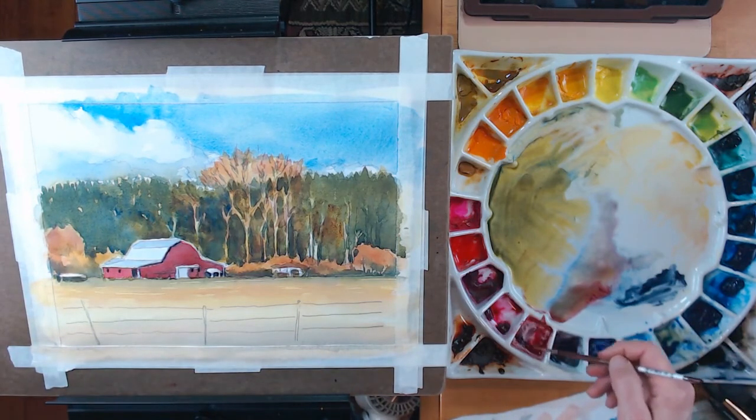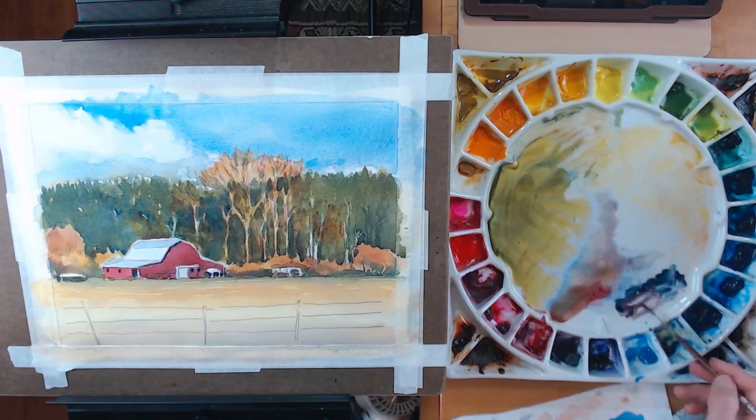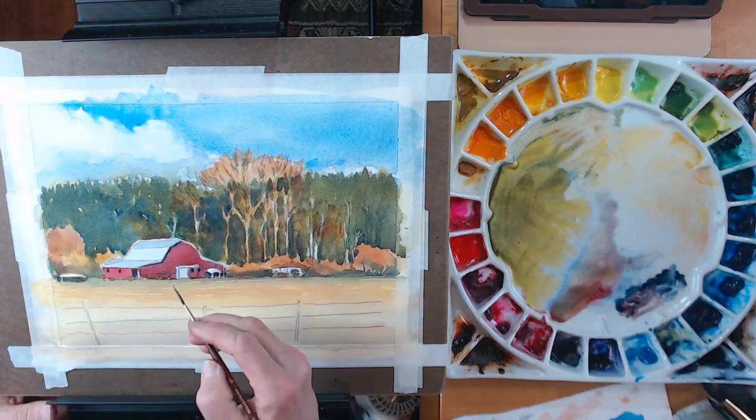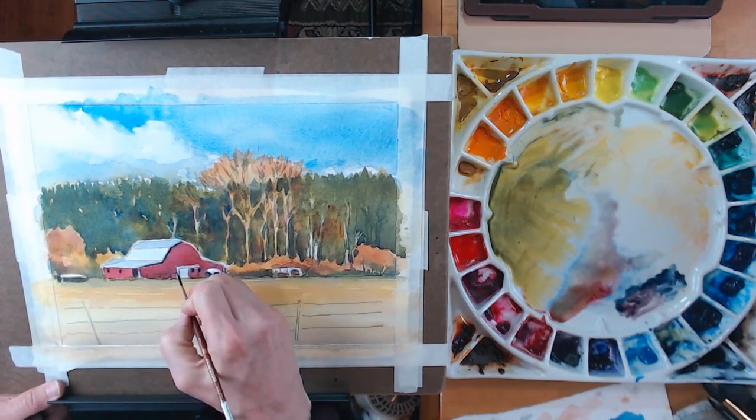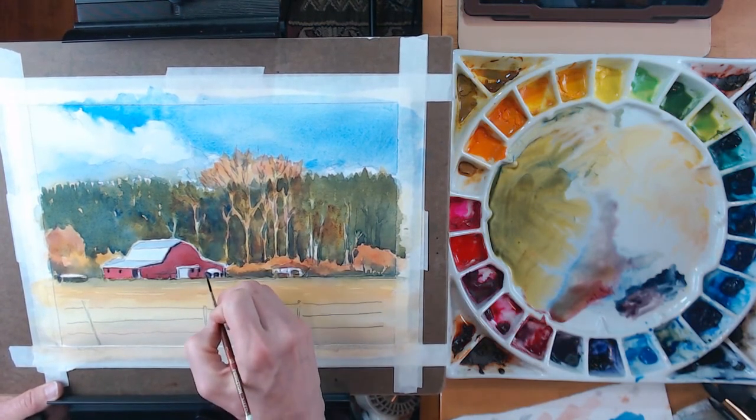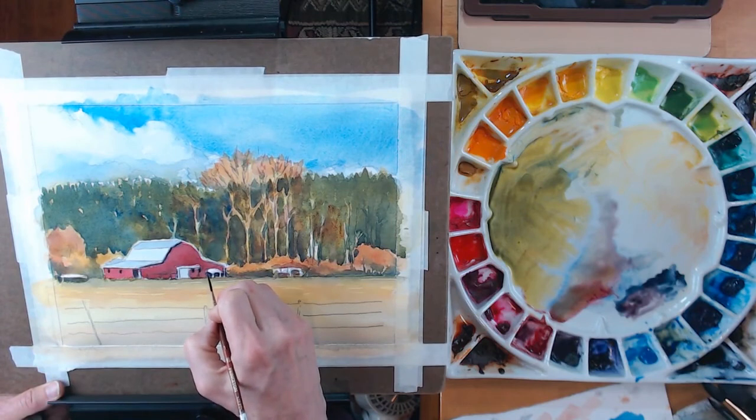Can mix this in with some of the red as well, so that as you lay this down, it'll actually have a reddish cast to that, which will mix in nicely with the color of the barn.